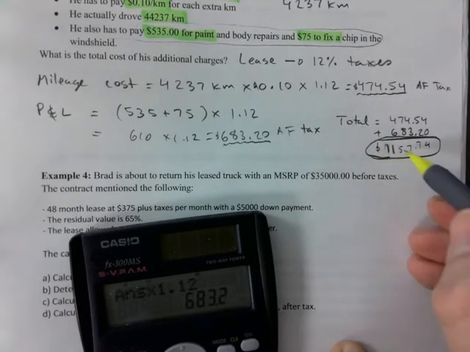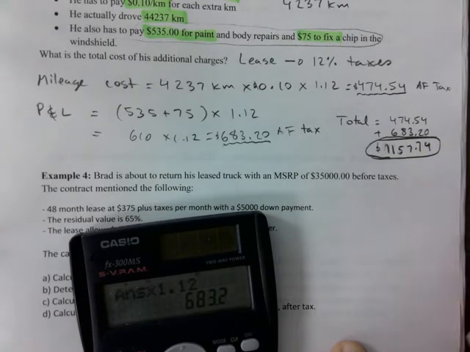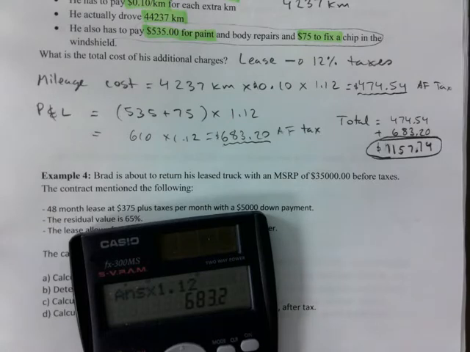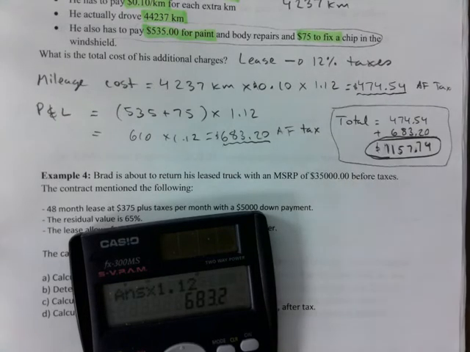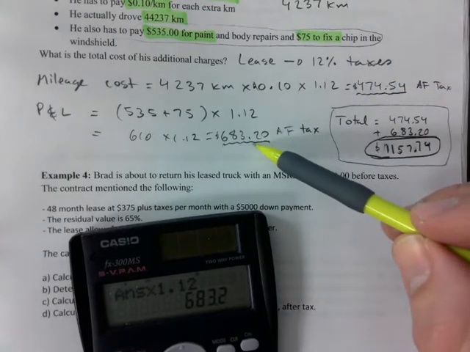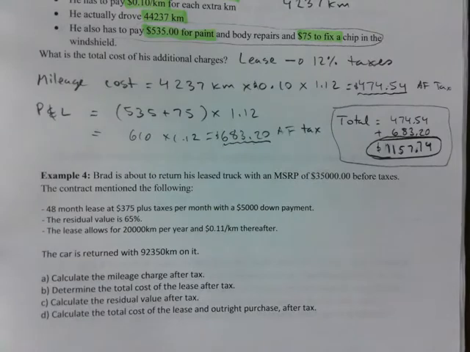Right, 1,157.74. That decimal is kind of floating there. There you go. 1,157.74. This is the total after tax. So I kind of broke it down into mileage, parts and labor, and added it up. Don't multiply it by 1.12 again. That'd be a cruel world to live in. Double taxing. So there's that.